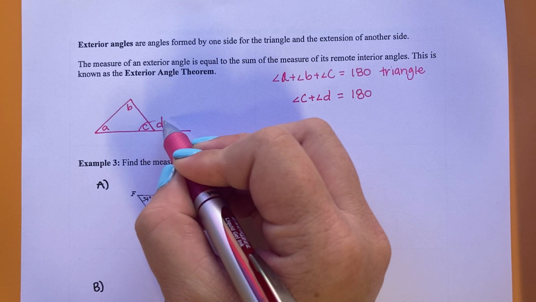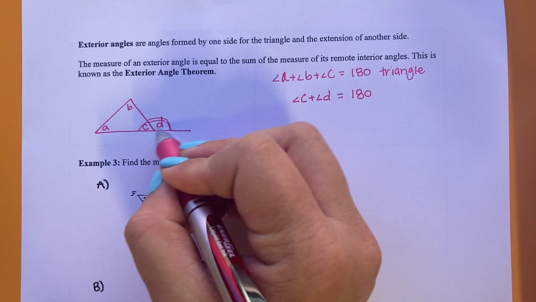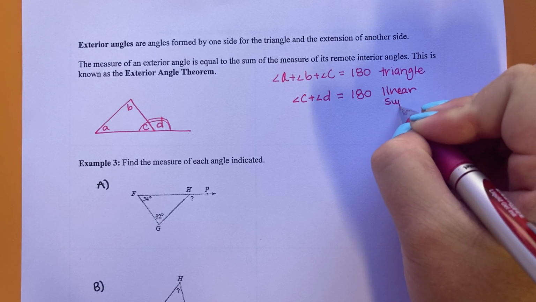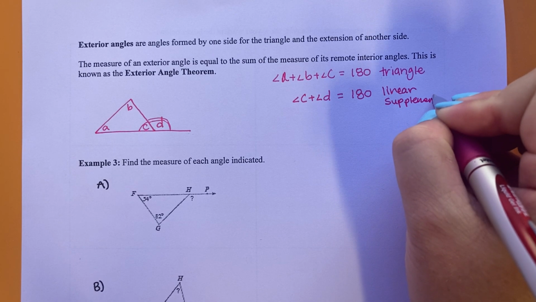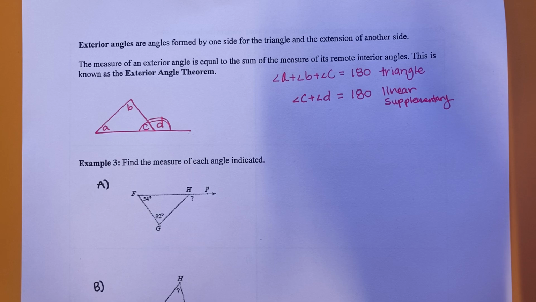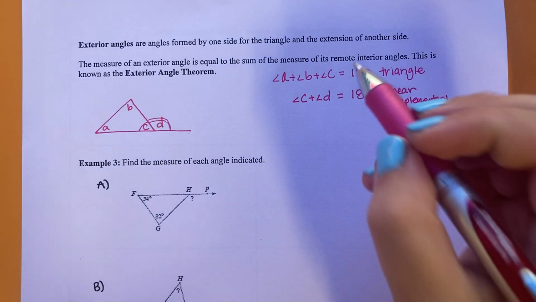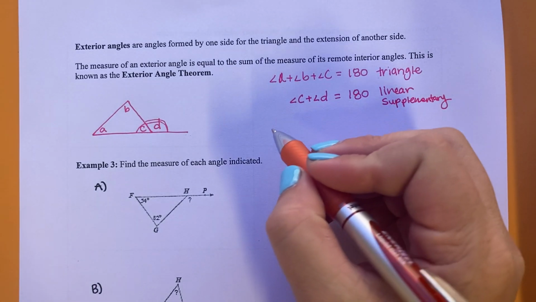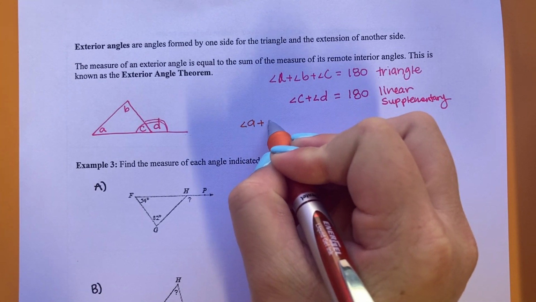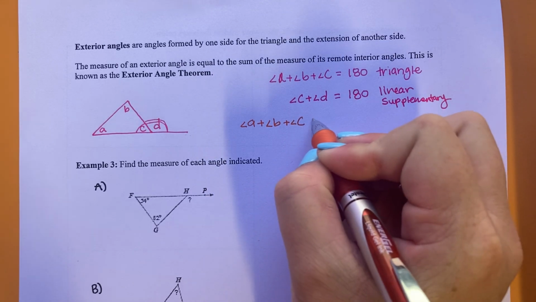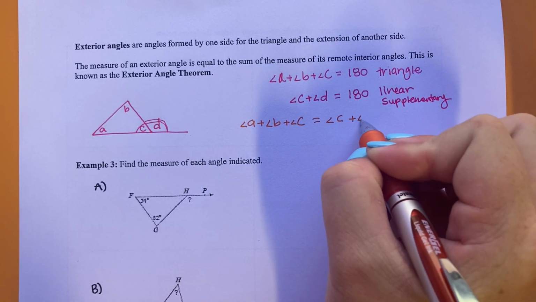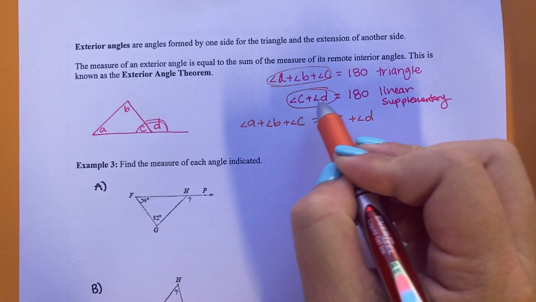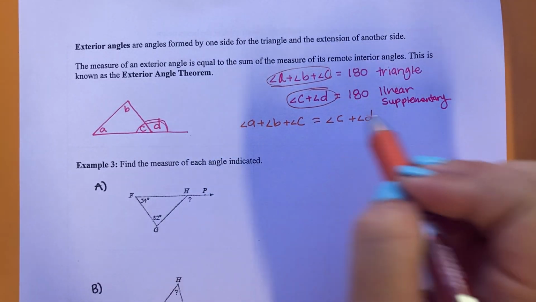This one and this one should be 180 together because they are linear, or you can define them as supplementary. Because they both are 180, I can set them equal. Angle A plus angle B plus angle C equals angle C plus angle D. So this piece will equal that piece because they both make 180.